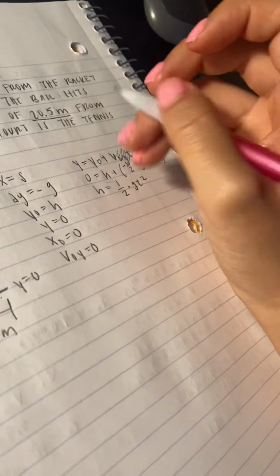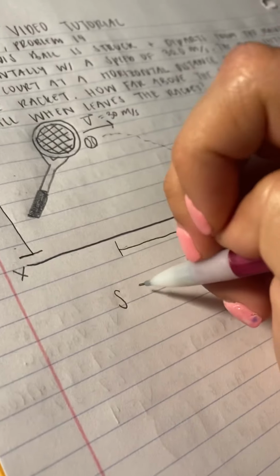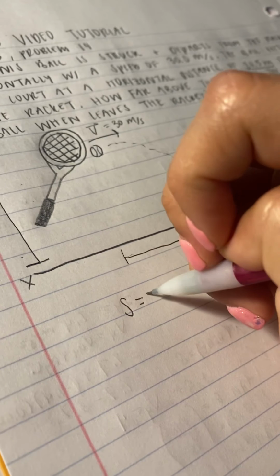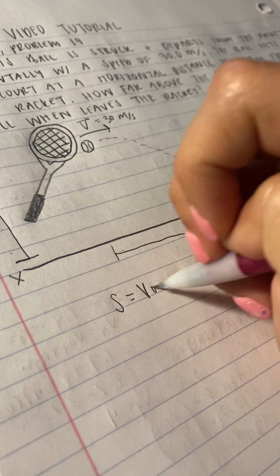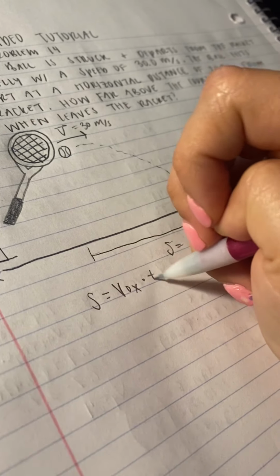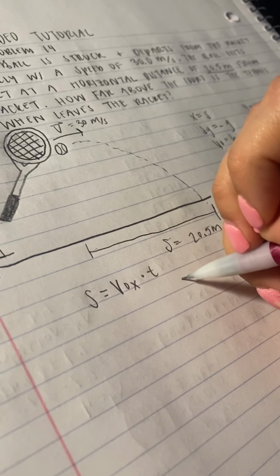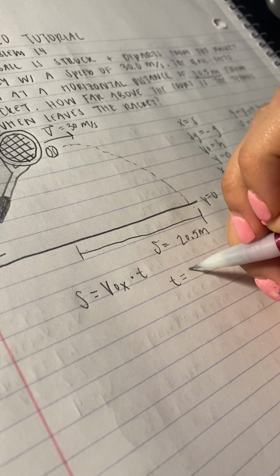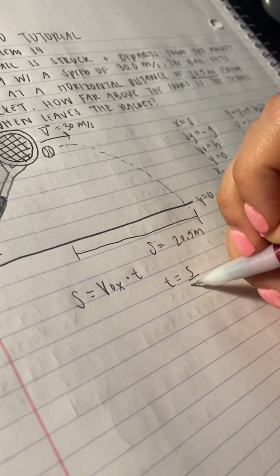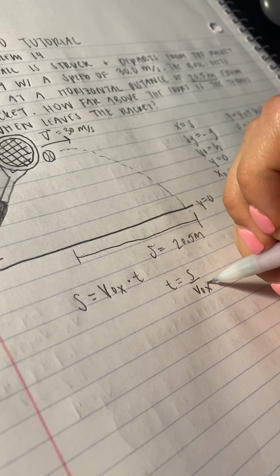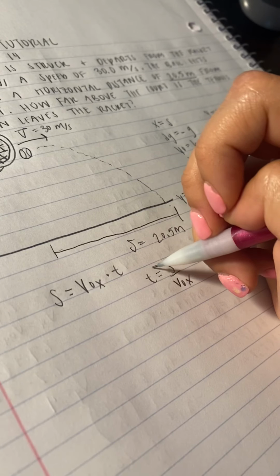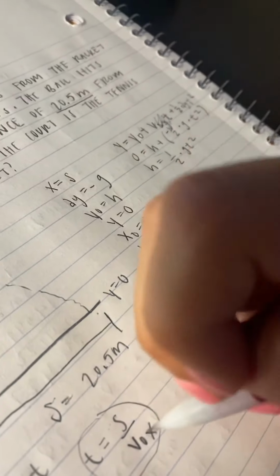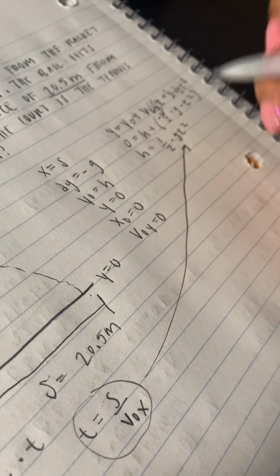And then for the displacement, we can relate this by saying the initial velocity in the x direction times the time, and then we can solve for time by just dividing both sides by initial velocity, which gives us this. And so since this is equal to t, we can substitute it in here for t.